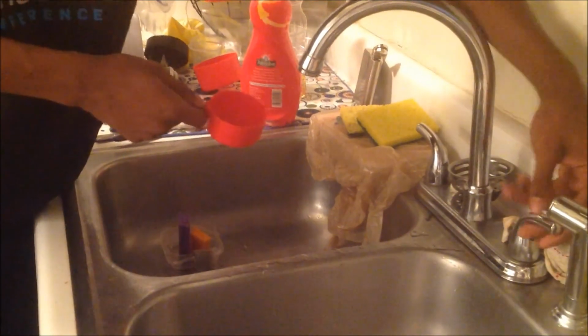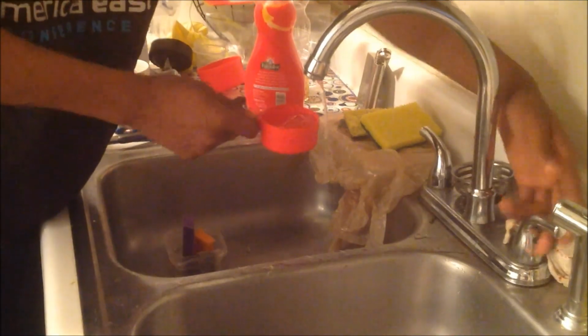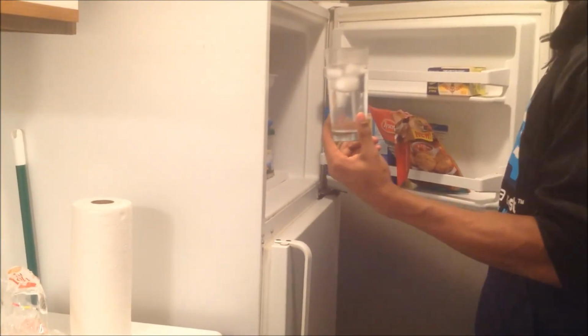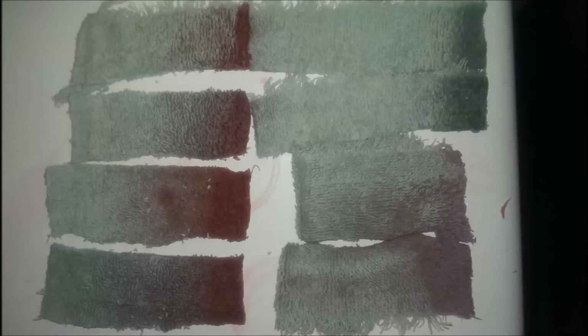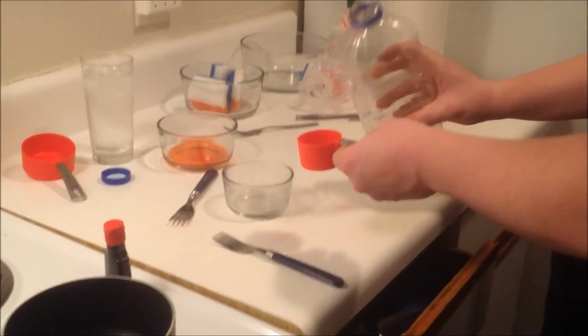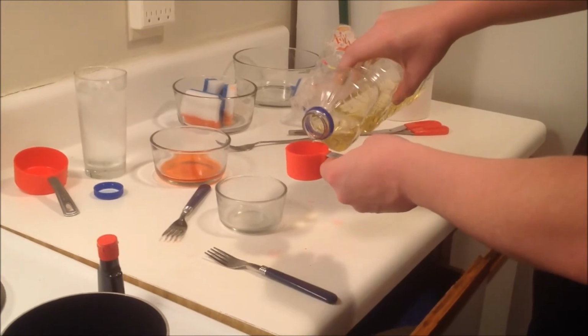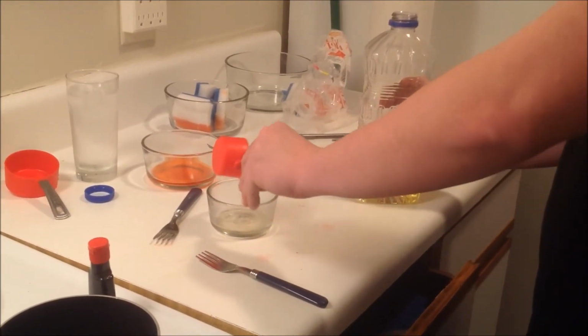We repeated the same procedure using water at room temperature and also at near freezing temperature, but also using different solid mediums such as paper towels and heavier cloths. We also repeated the same procedure, substituting vegetable oil for water at each of the same temperatures as before to verify that liquid diffusion was indeed temperature dependent.